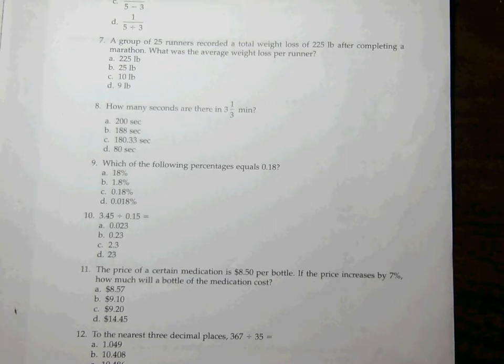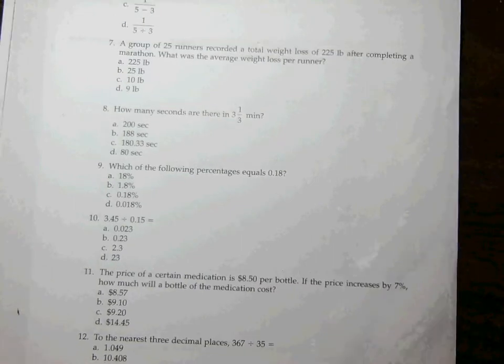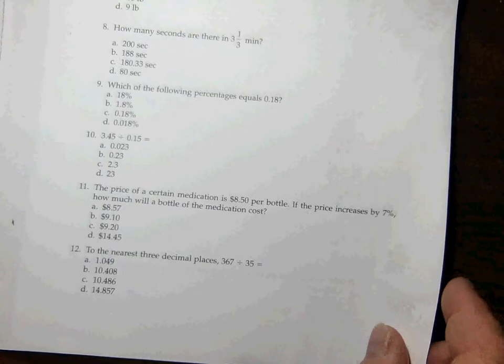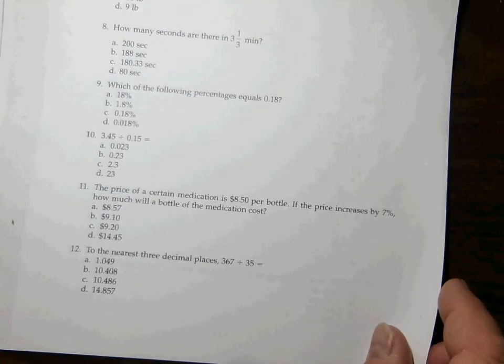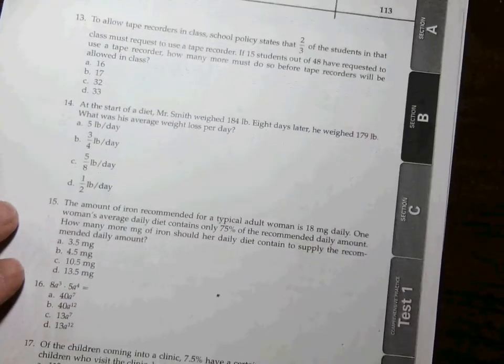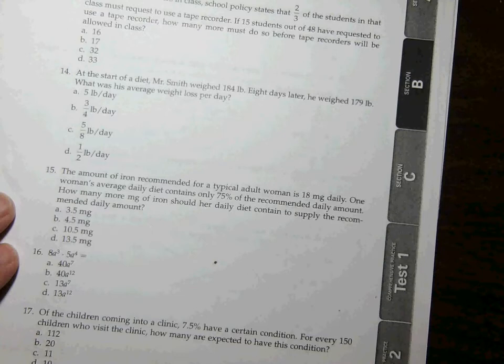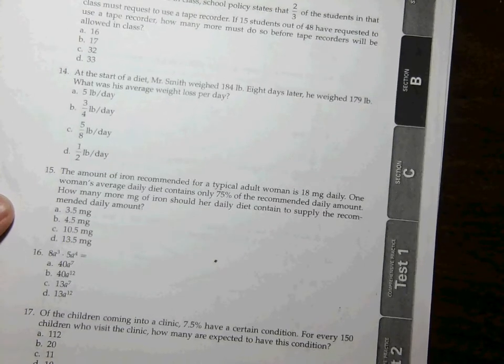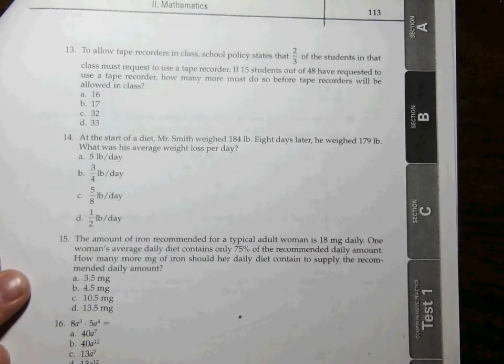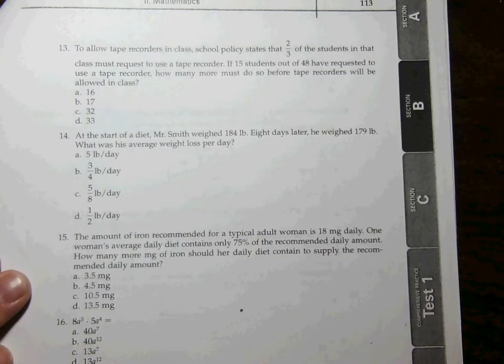If the price increases by 7%, how much will a bottle of the medication cost? 12, to the nearest 3 decimal places, take 367 divided by 35. 13. To allow tape recorders in class, school policy states that 2/3 of the students in that class must request to use a tape recorder. Oops. Now, if you're wondering what a tape recorder is, Google it. If 15 students out of 48 have requested to use a tape recorder, how many more must do so before the tape recorders will be allowed in class?